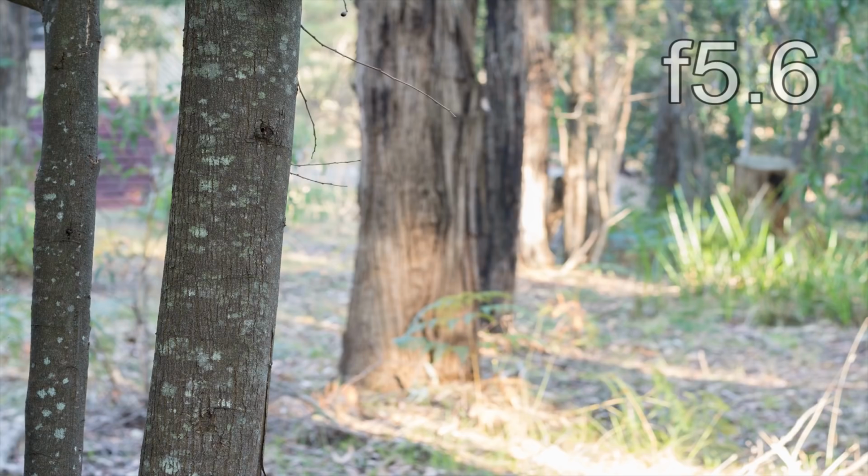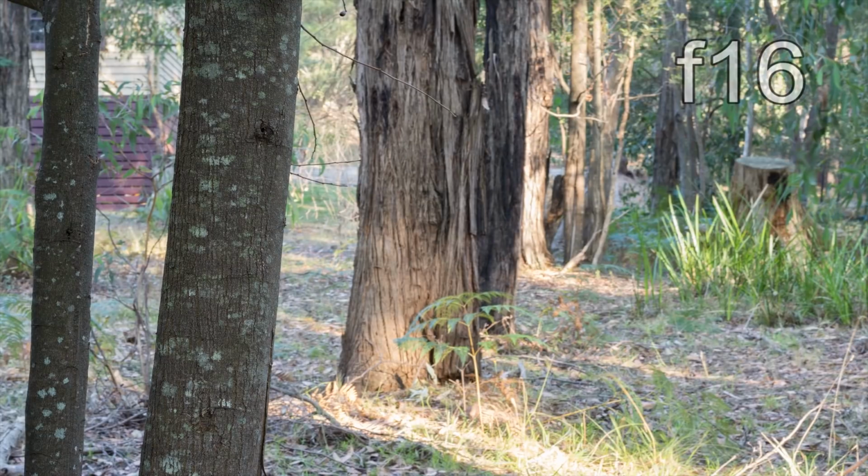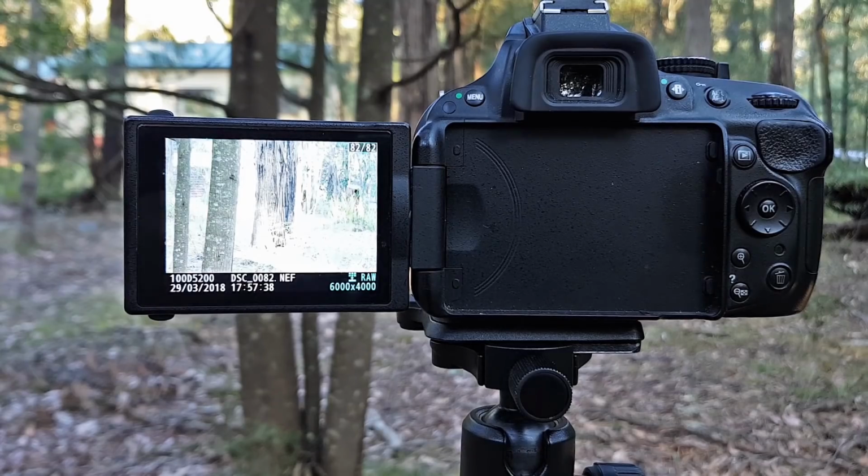You can hardly tell what everything is back there. And then the next one, it's starting to get a lot more detail. And then the next shot, you can almost see the trees in the background quite clearly. So that clearly shows you the effect of aperture on your depth of field.